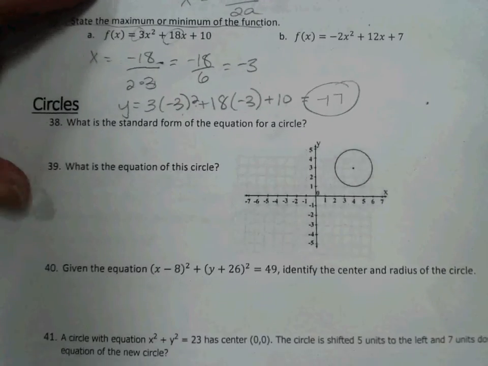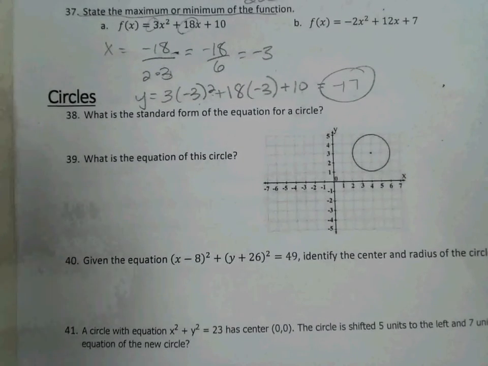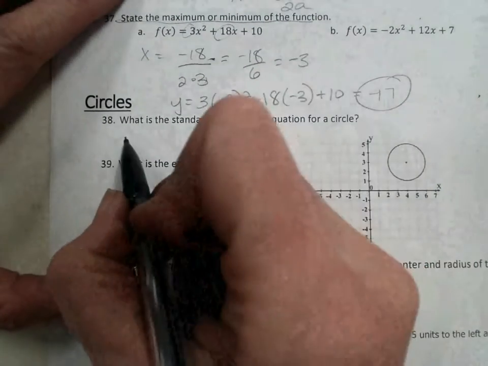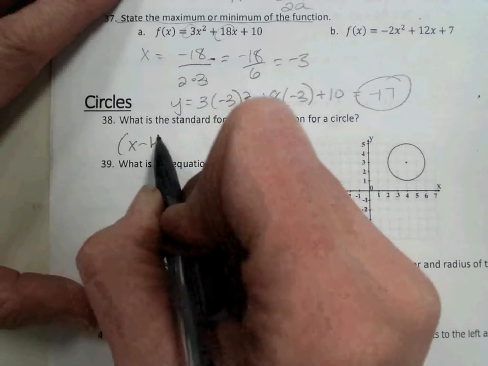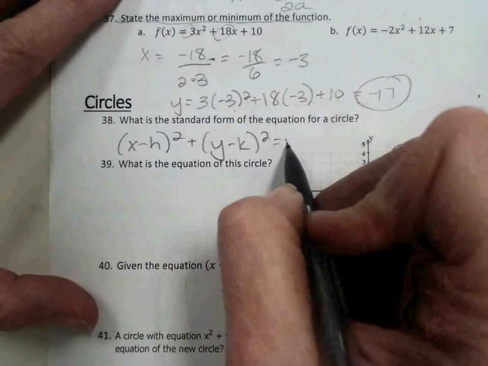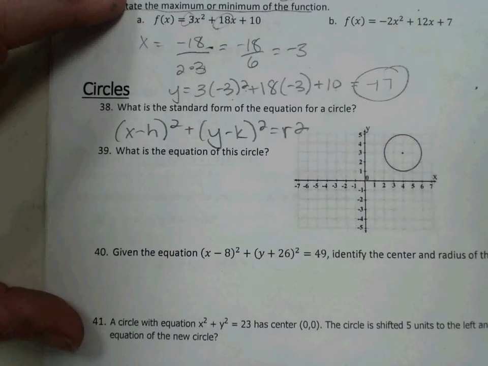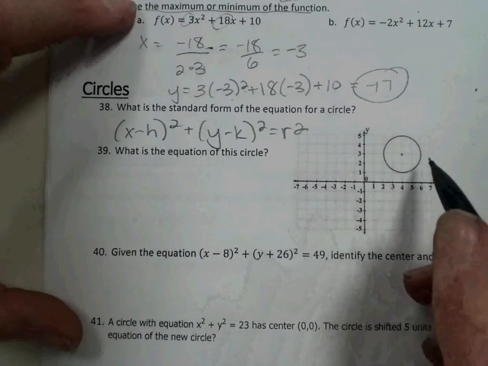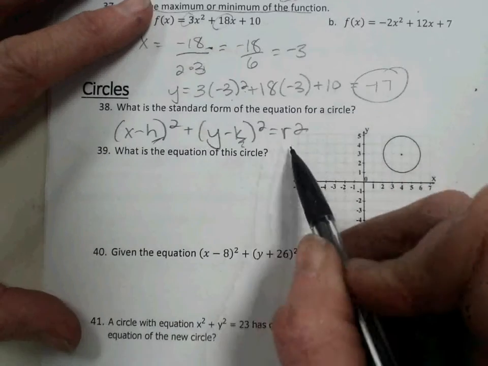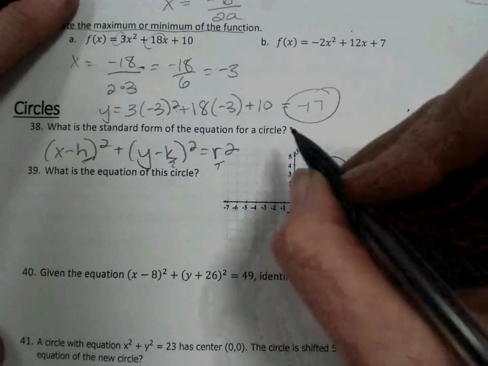Whew. So, lastly, we have these questions about circles. So you need to know the standard form of the equation for a circle, which is x minus h squared plus y minus k squared equals r squared. And hopefully that makes these questions fairly simple. So what is the equation for this circle? The things that you're plugging in are the values for h and k and r. So first let's identify hk.